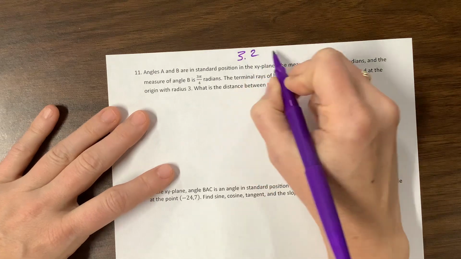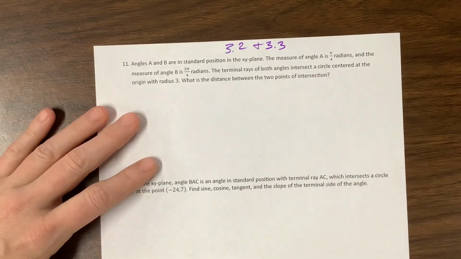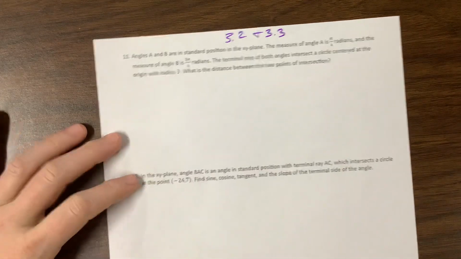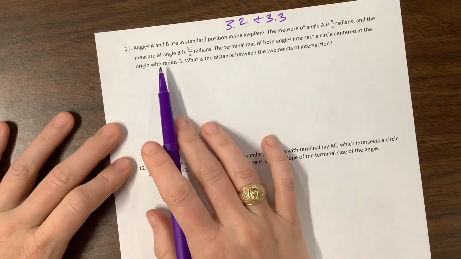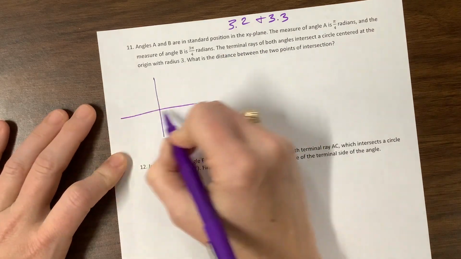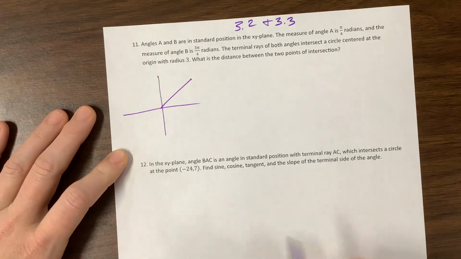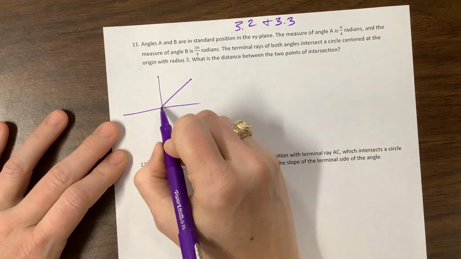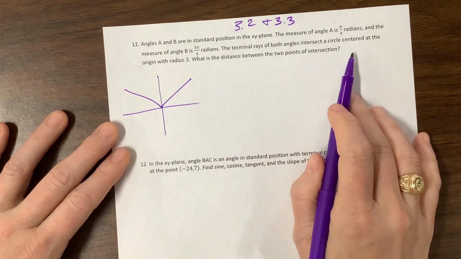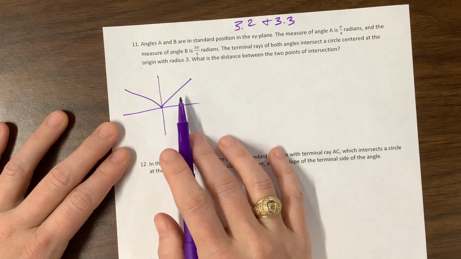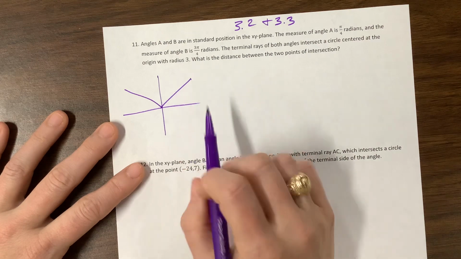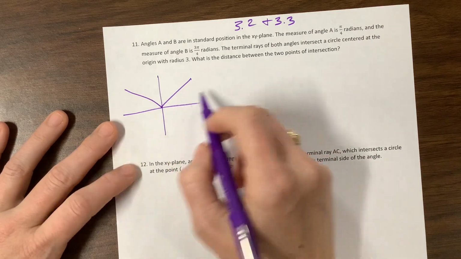We're looking at AP sections 3.2 and 3.3, I think, and I based these questions off of questions I found on AP Classroom. Okay. So, number 11, angles A and B are in standard position in the XY plane. The measure of angle A is pi over 4 radians. So here's pi over 4. And the measure of angle B is 3 pi over 4. So it's something like that. The terminal rays of both angles intersect a circle centered at the origin. Well, that's good. If it didn't center at the origin, we'd be kind of screwed. And with a radius of 3. Okay, so it says, what's the distance?